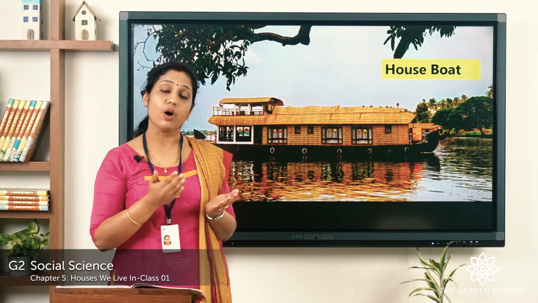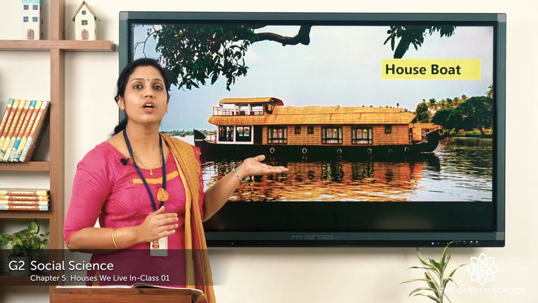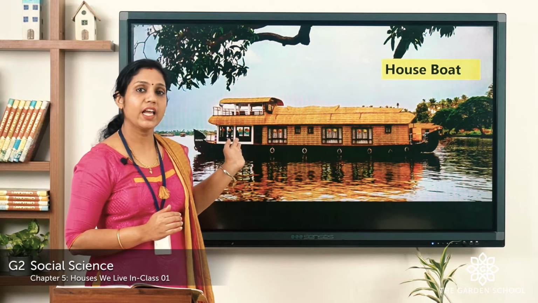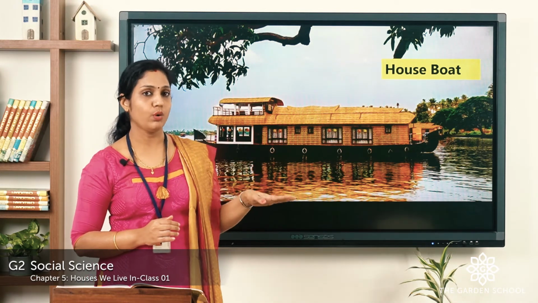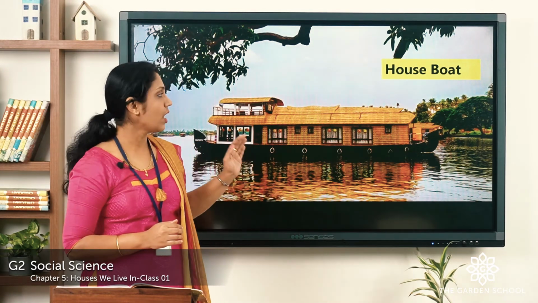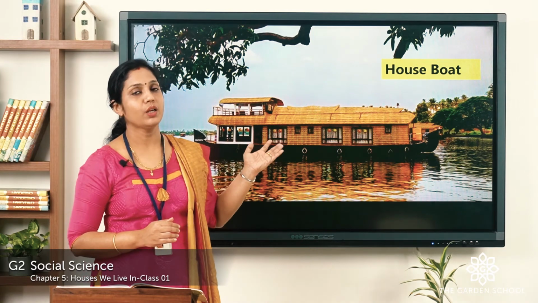This is a houseboat. So what is a houseboat? Here you can see a house on the boat. So houseboats are houses that are built on boats, and they can float on water. This boat floats on water, and this house also floats on the water. So they can move from one place to another. There are different rooms in this house. So this is a houseboat, and people can travel from one place to another in the houseboat.